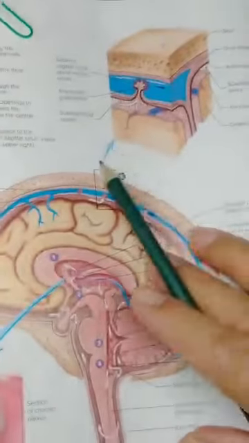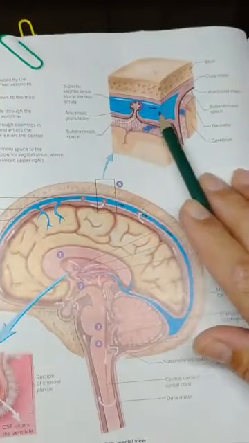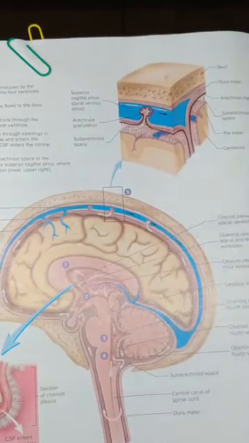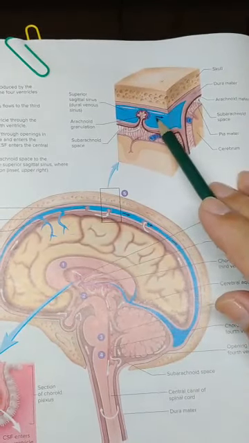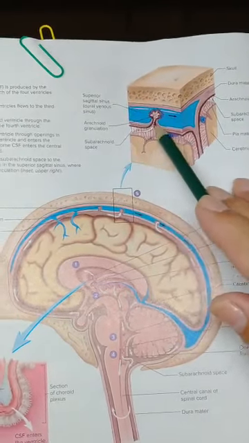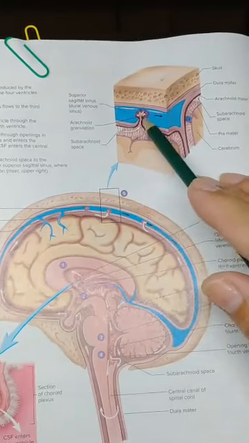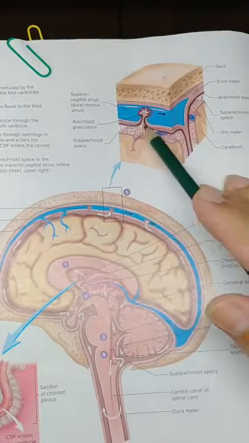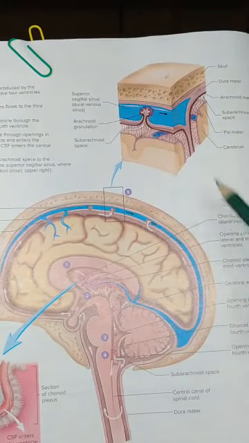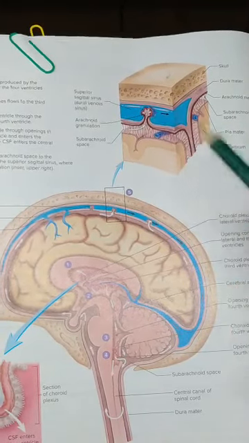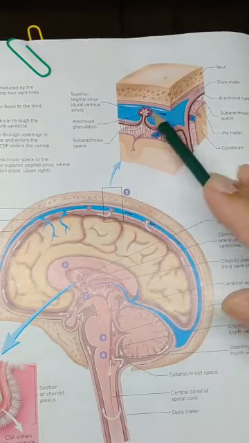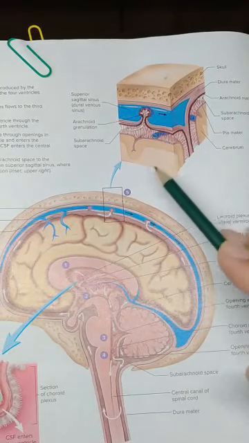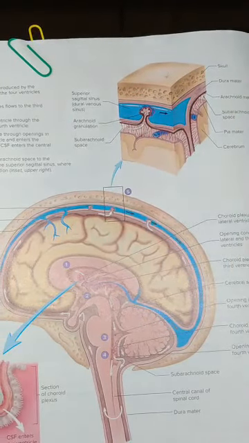You have another picture here. This is the superior sagittal sinus, and you will see these arachnoid granulations here, microscopically composed of arachnoid villi, which pass through into the superior sagittal sinus. And this is the site where CSF will diffuse into the blood.